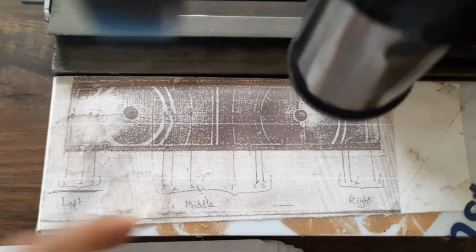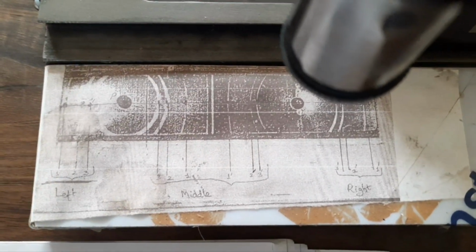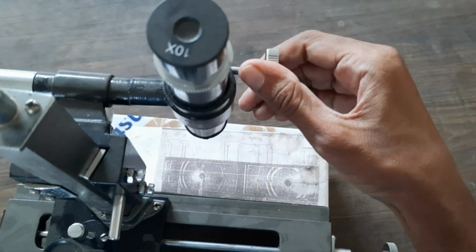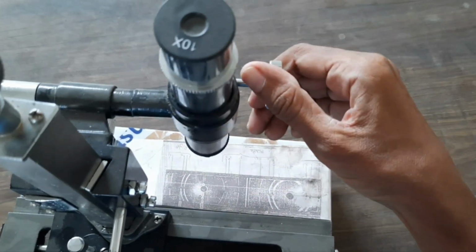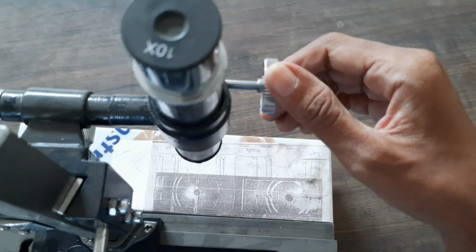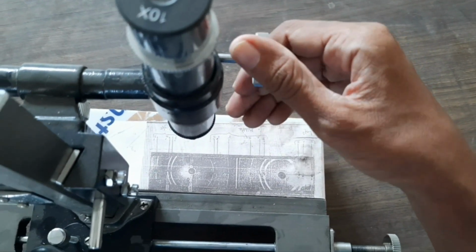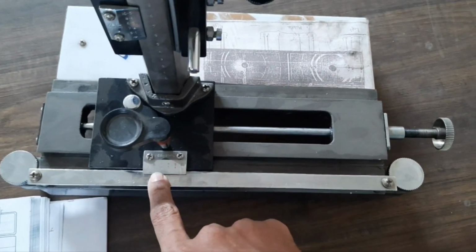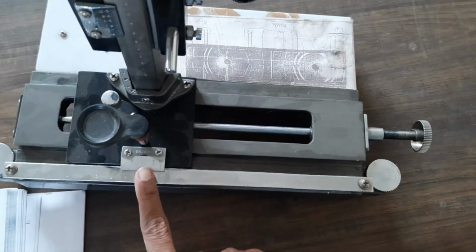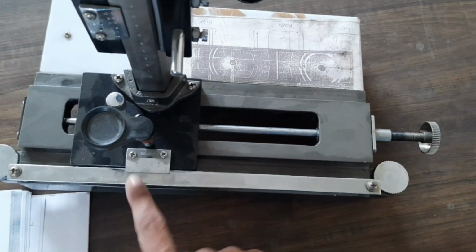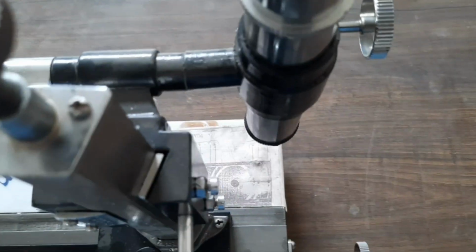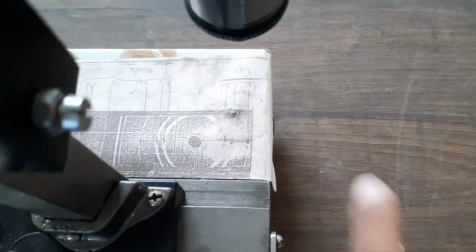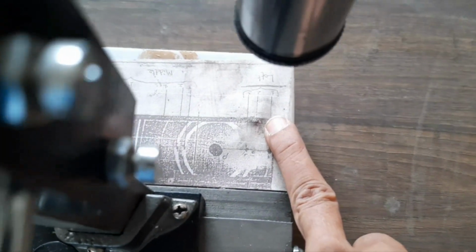So we have to fix this X-ray film to the base. First we need to focus on any of the lines, left or right or middle line. Then you should note down the main scale reading and the vernier scale division where it is coinciding. Use the least count value to calculate the total reading. I focused the traveling microscope on the first line of the left.